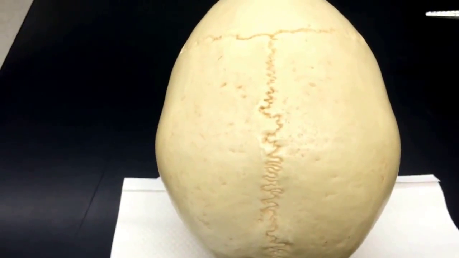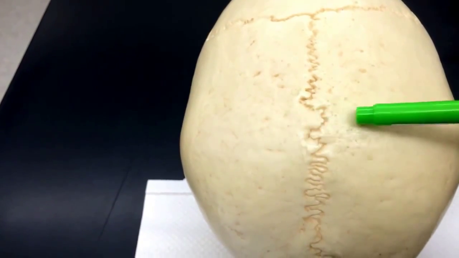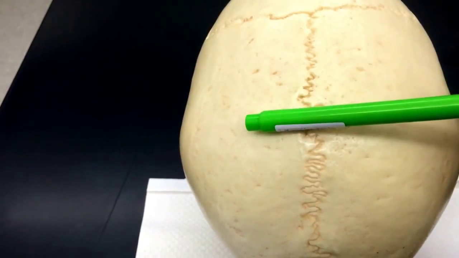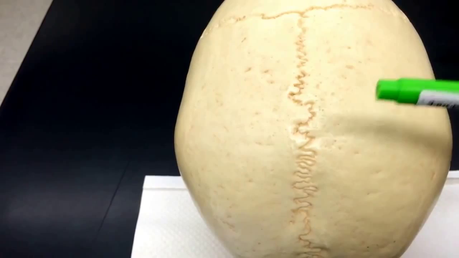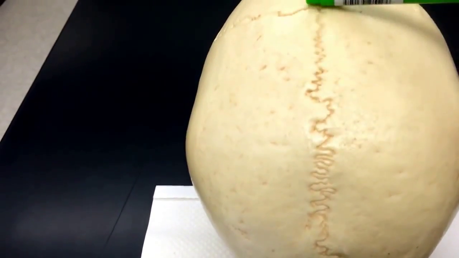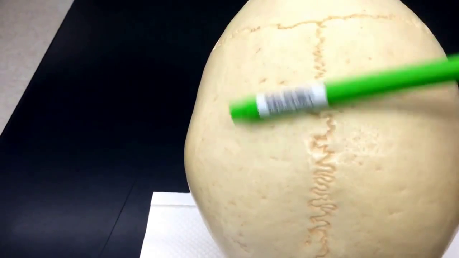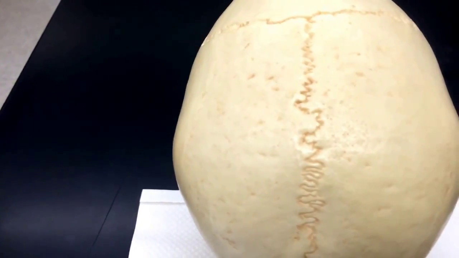Something that's kind of cool to notice is the interdigitation that forms between these two bones. This is the left parietal bone and this is the right parietal bone. So there's this interdigitation, and that allows for this structure to be very, very strong. Remember that the function here is to protect the brain.